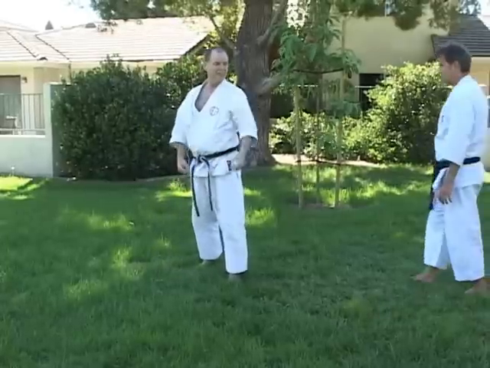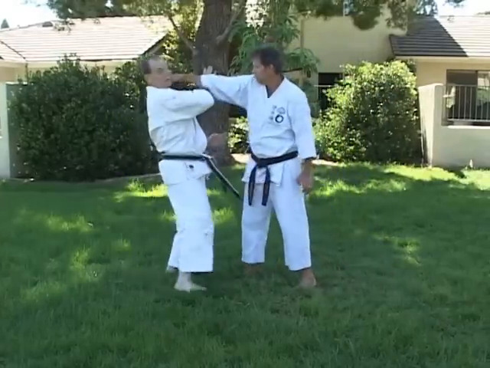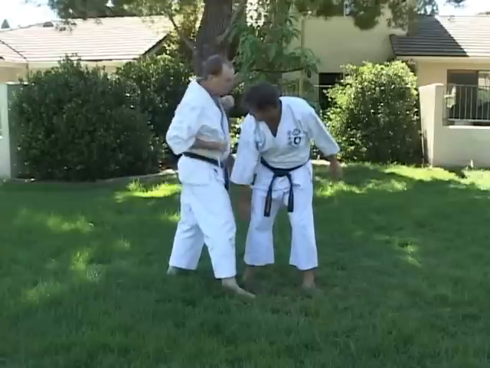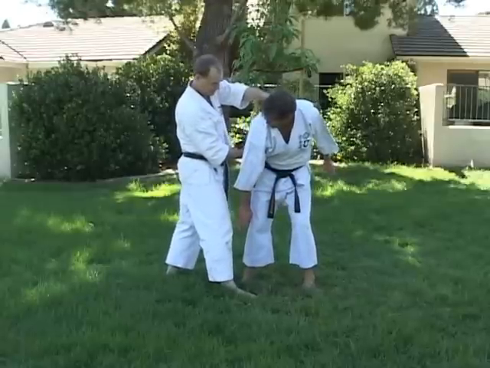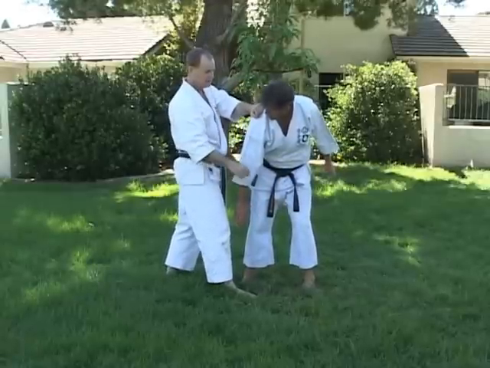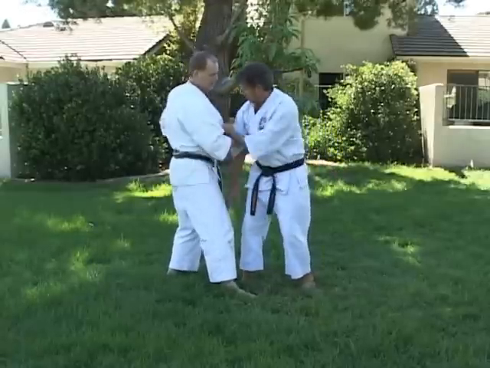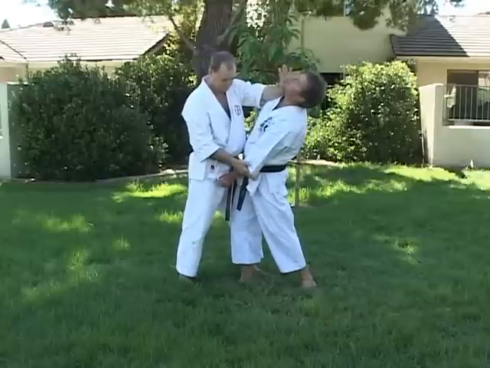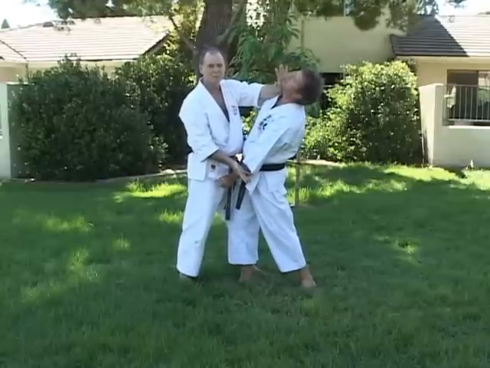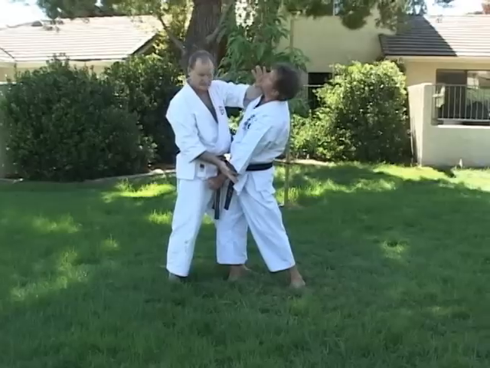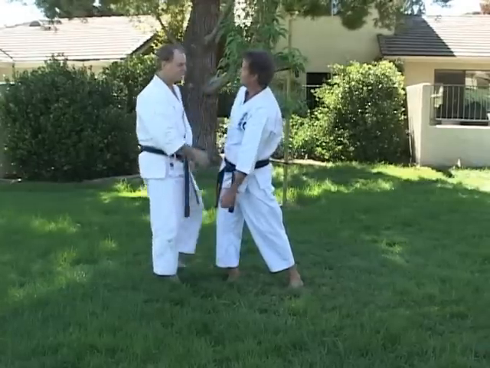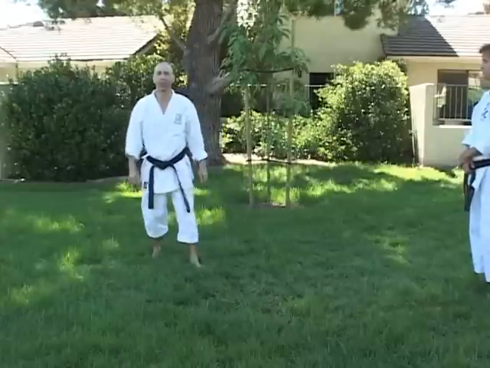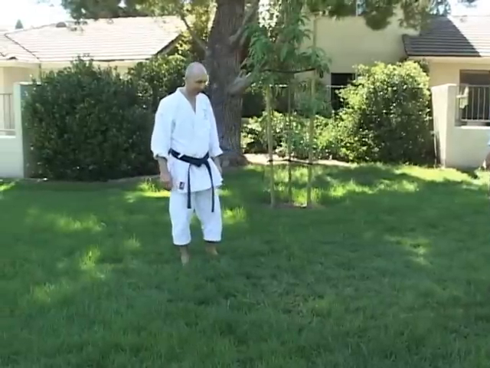So as John comes around, say he tries to grab my shoulder, here, punch, and say you try and punch with this hand. Now, again, very similar bunkai to the Shito-Ryu. So yeah, a lot of good variety already on this turn.